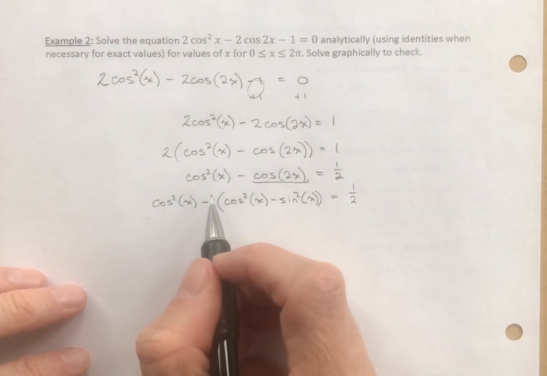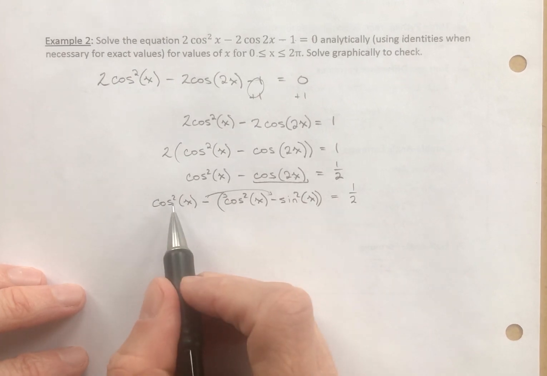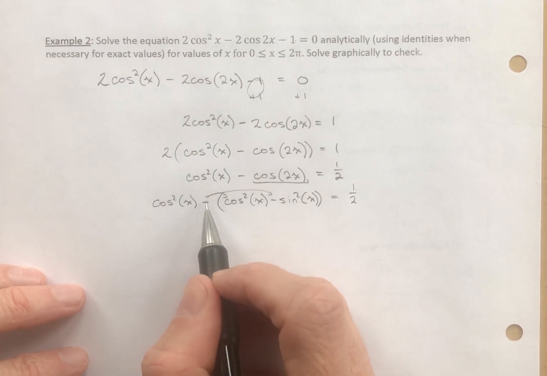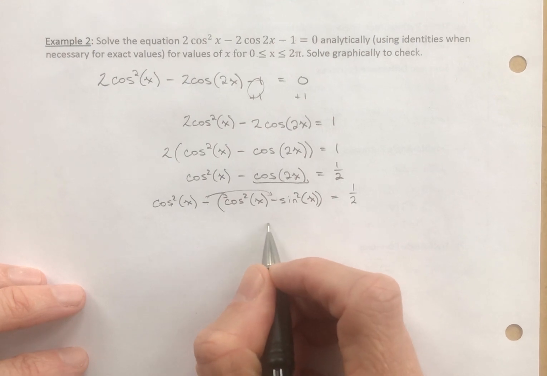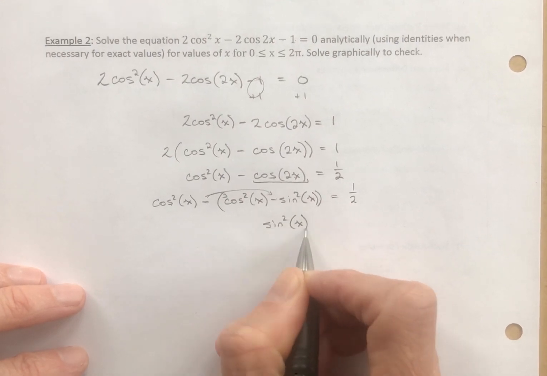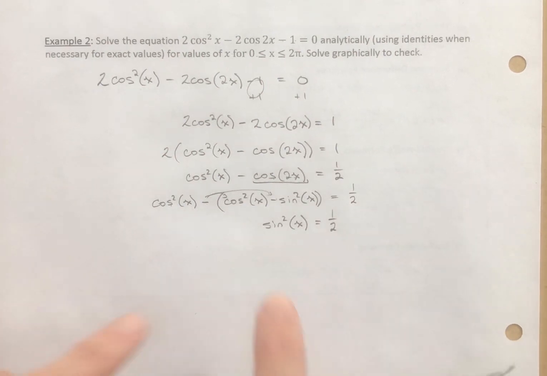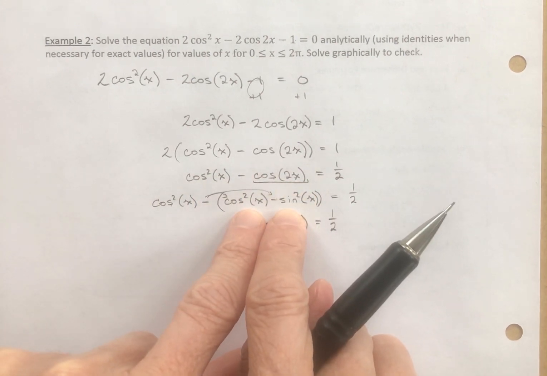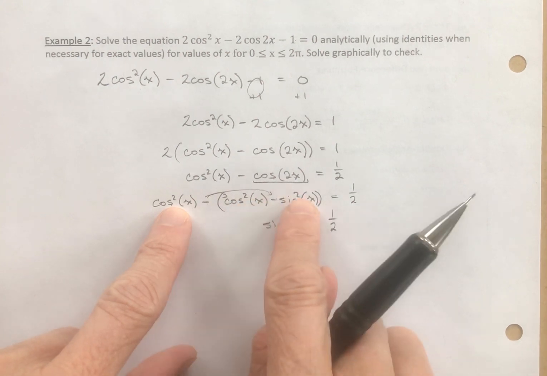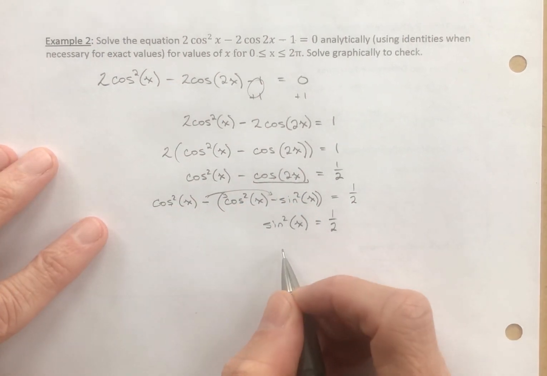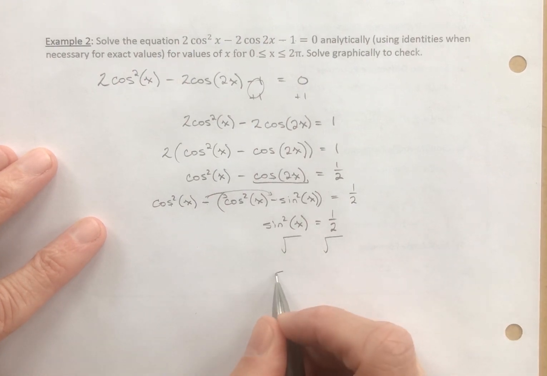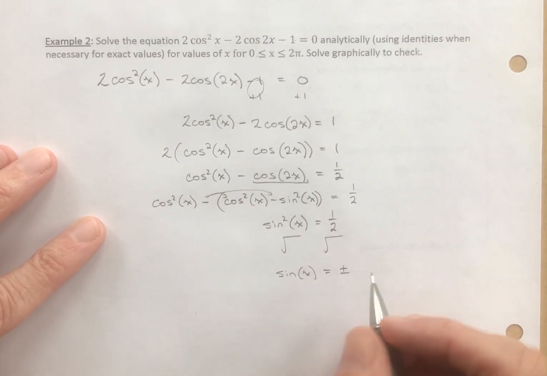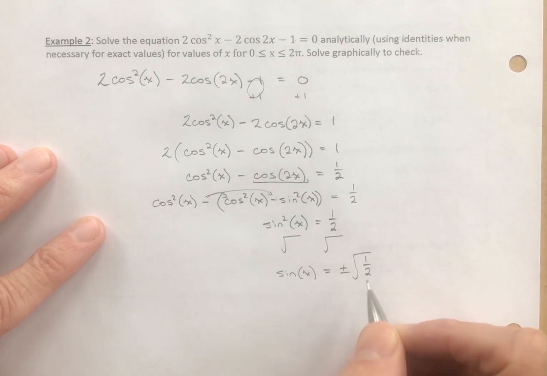Well, that worked out pretty well. This negative can then distribute, and I have cosine squared of x minus cosine squared of x. Well, that's 0. And then I have a minus a negative, that's a positive. The positive sine squared of x is equal to 1/2. So that worked out real well. I had a couple of different x's. I replaced this with its double angle equivalent, and I got rid of the cosine squared of x, and I'm left with just a sine squared of x. I can square root both sides, and I have the sine of x is equal to positive or negative, don't forget, the square root of 1/2.